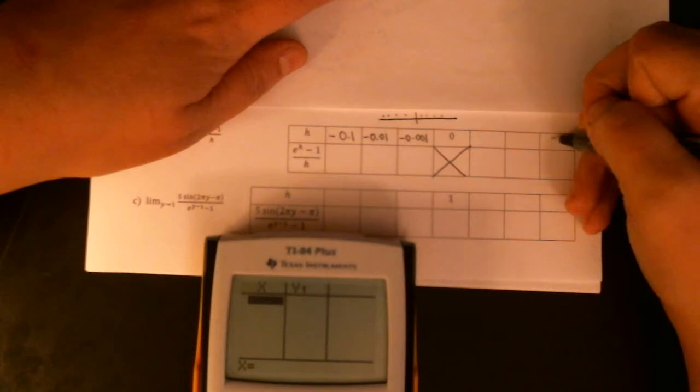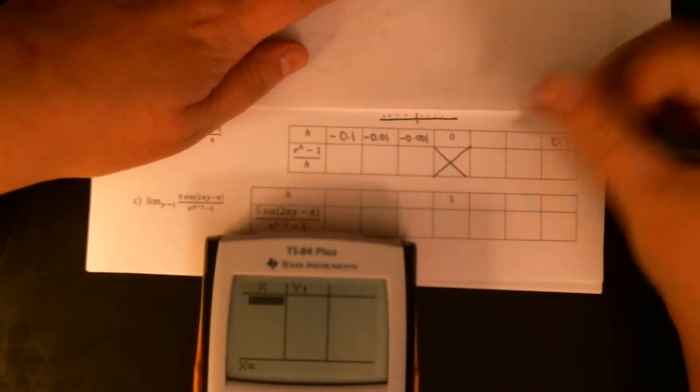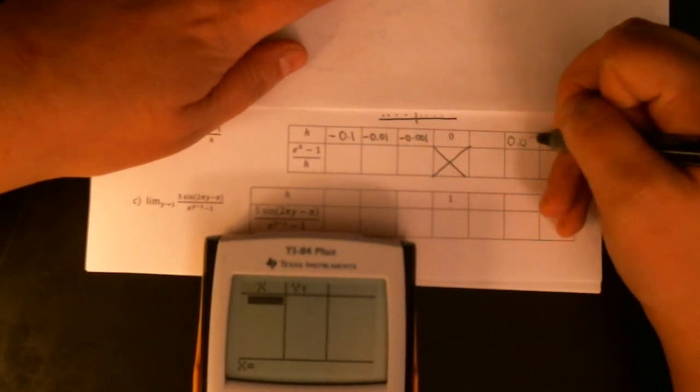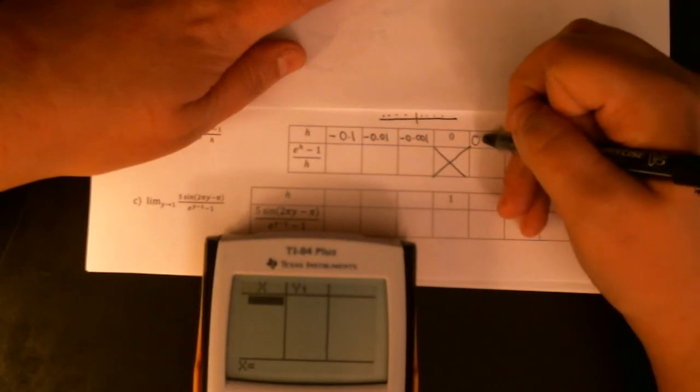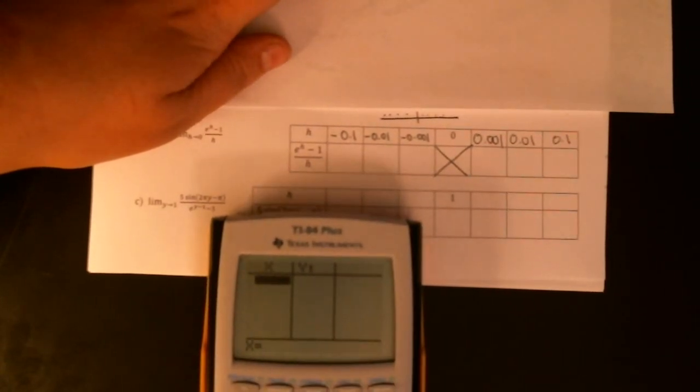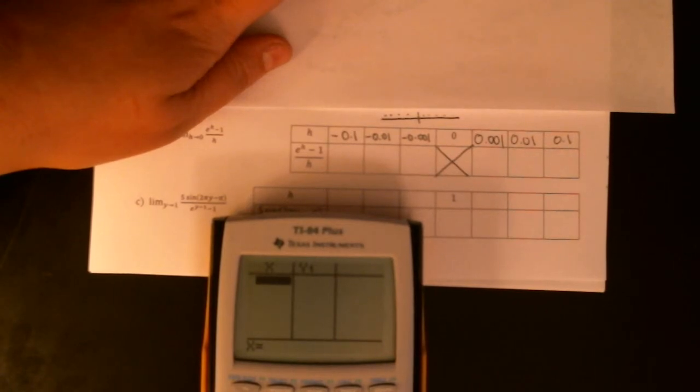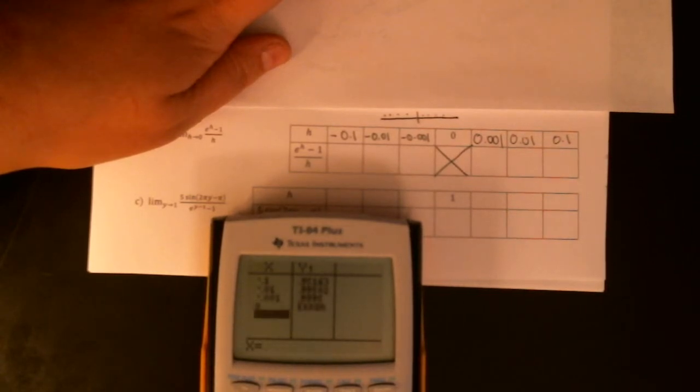And similarly on this side, 0.1 is a little ways away from 0. 0.01 is a little less far away, and 0.001 is even better. And then you can just type those in, and you can even do it in that order so that you can really see the pattern. And then 0, and there's our error because it's undefined.